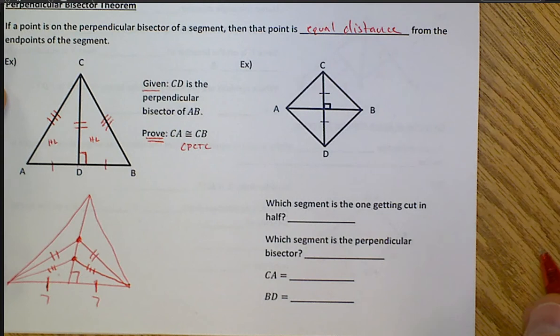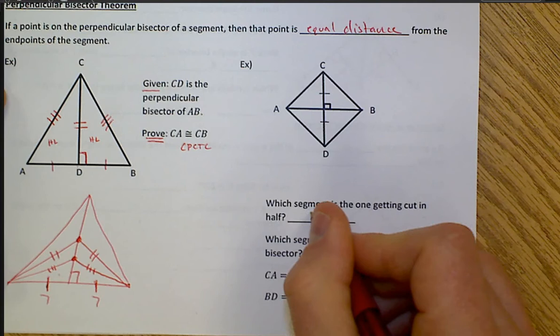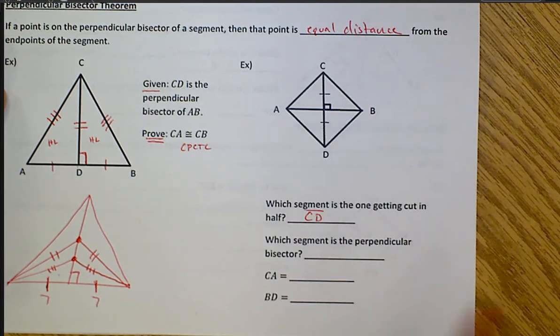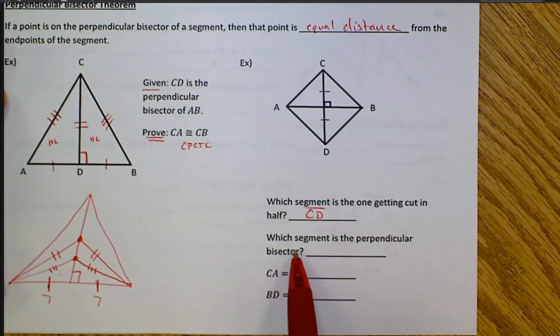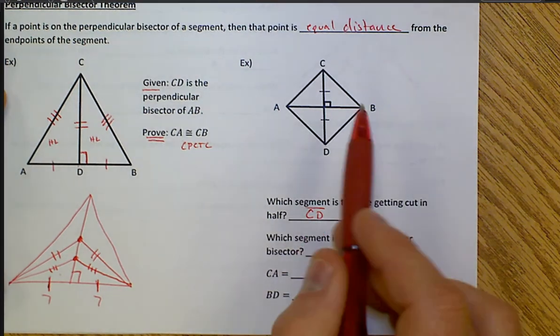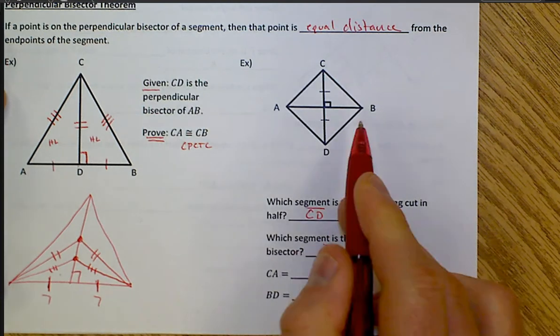Well, just look at the markings here and here. So that means CD is getting cut in half. Okay? Which segment is the perpendicular bisector? In my mind, I read that as which segment is cutting in half CD? That would be AB. AB is cutting in half CD.